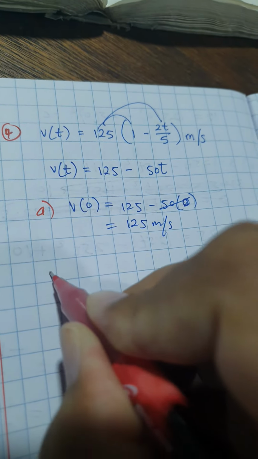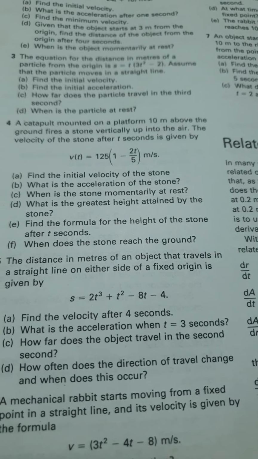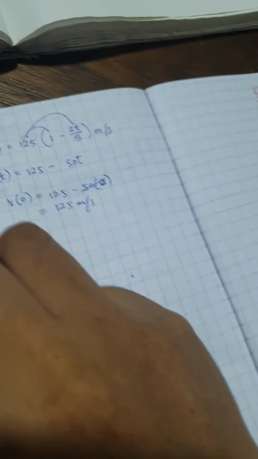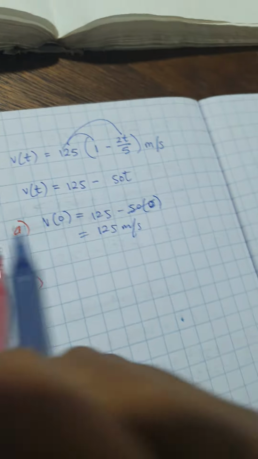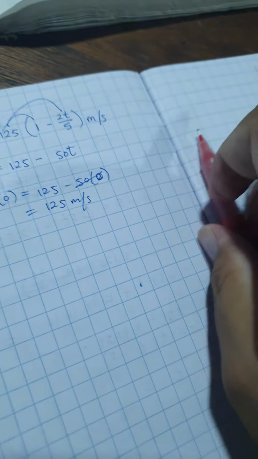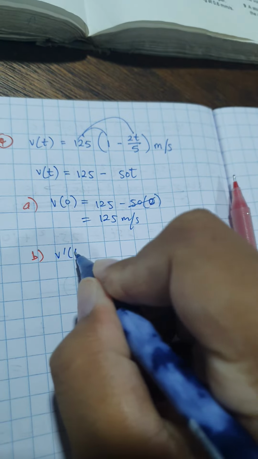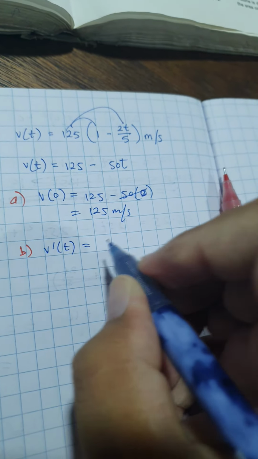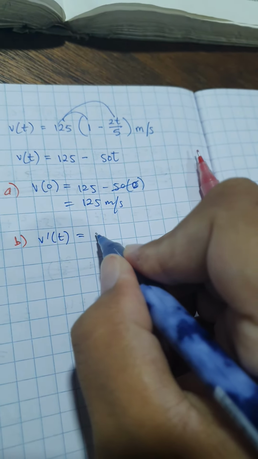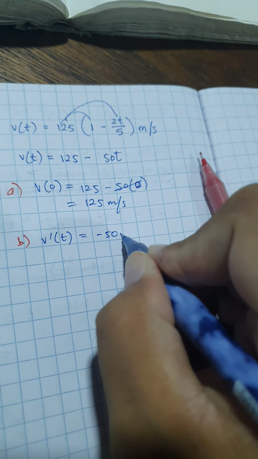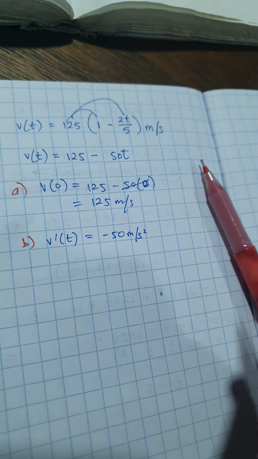Okay, for B, what is the acceleration of the stone? If you differentiate the velocity, you get the acceleration. So we differentiate the velocity with respect to time, and we get negative 50 meters per second squared.